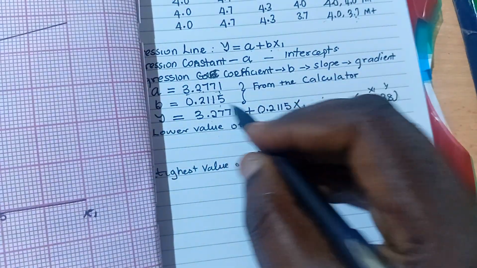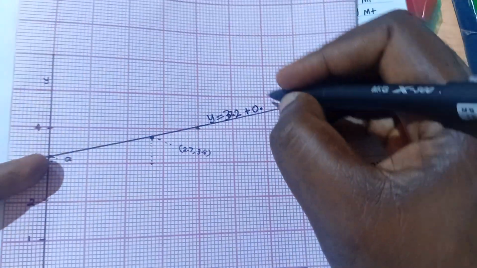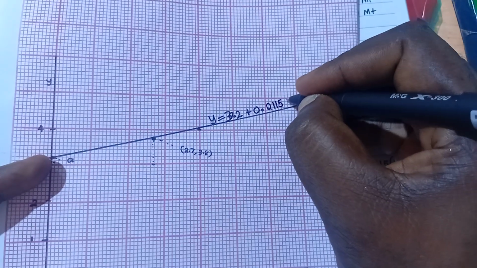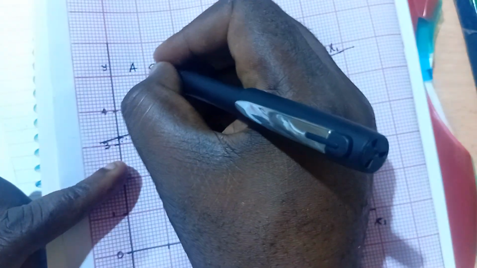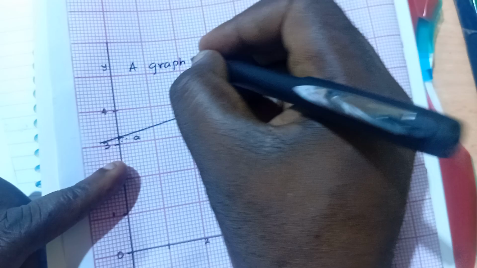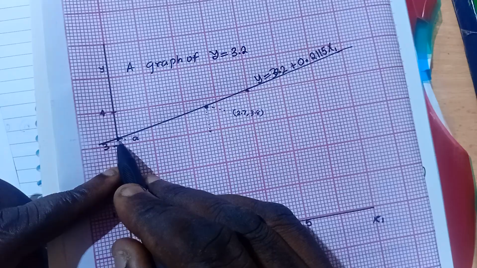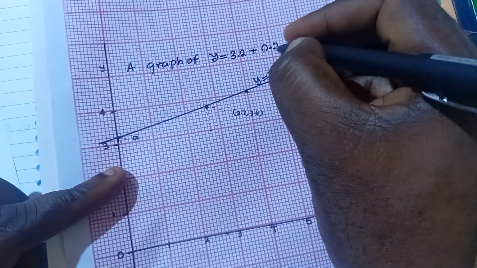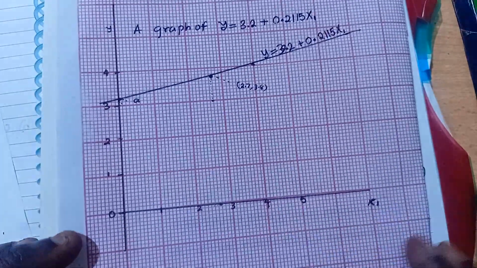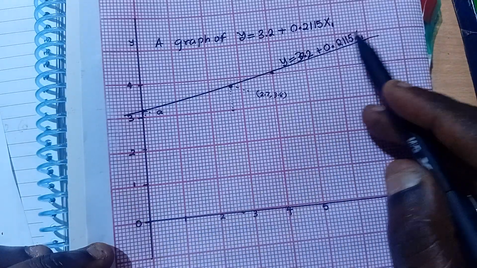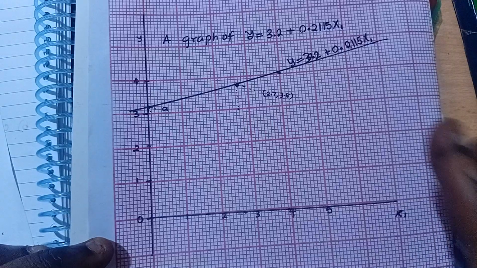3.2 plus 0.2115 of x1. So this is a graph. You write the graph of y equals 3.2, which is this constant, plus 0.2115x1. So that's how a line graph has been drawn. Hope you understand this.